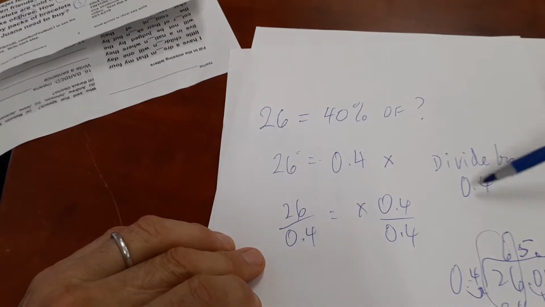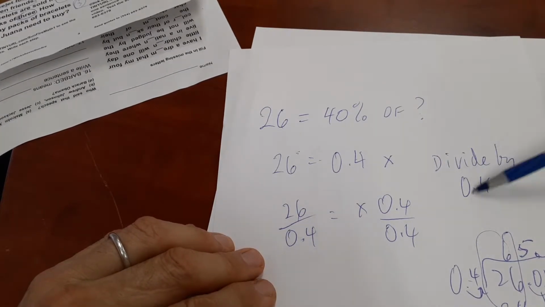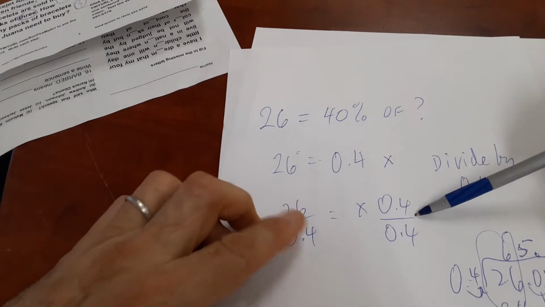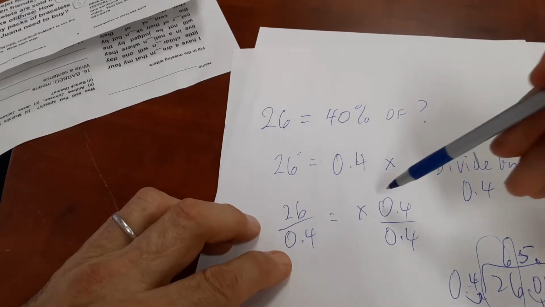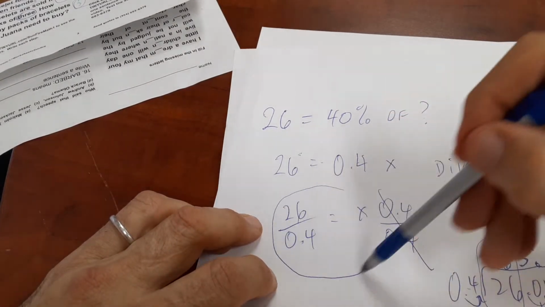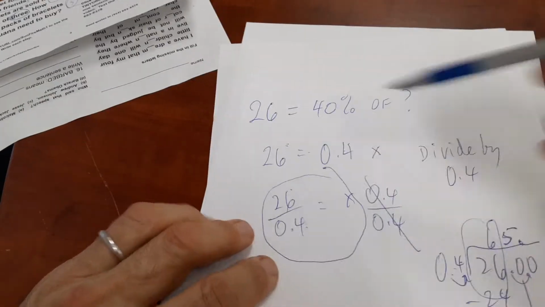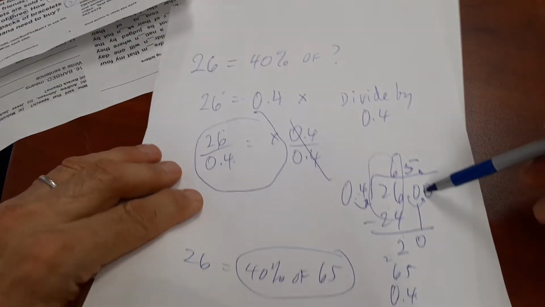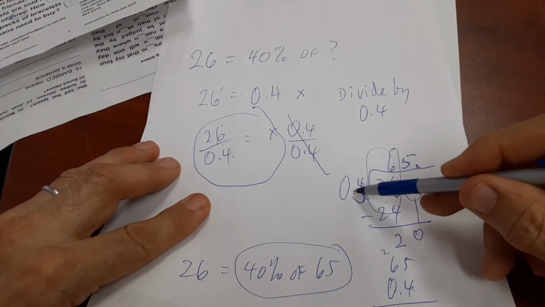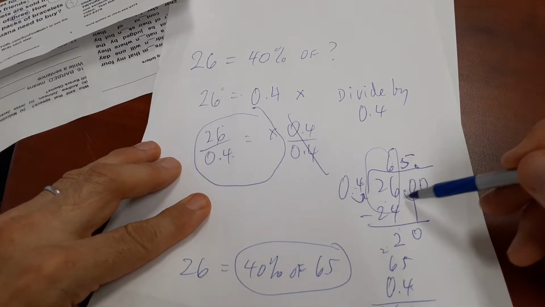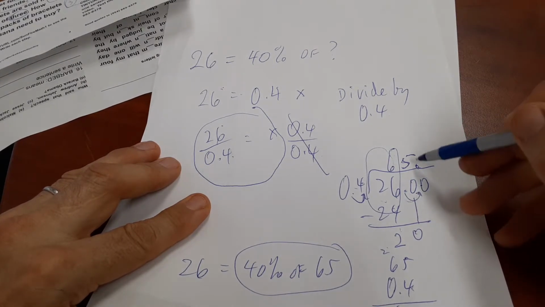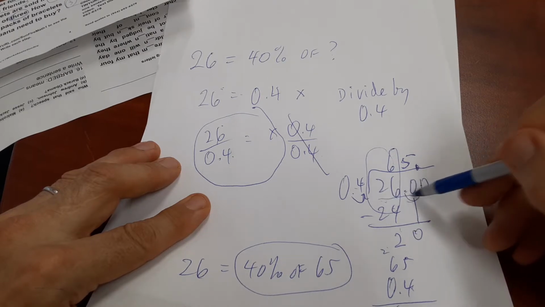So I need to divide by 0.4. So I divide both sides. This disappears. So somehow I have to divide 0.4 into 26. When you set it up, you move the decimal over, so I've got 260.